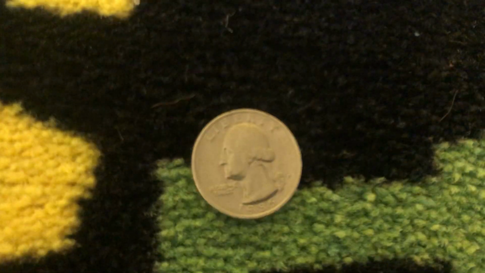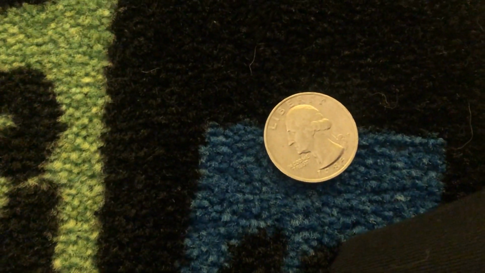Flip it again. Heads, that's a male. Flip it again. This is going to take a few minutes, but heads, so that's a male. Flip it again. Tails, that's a female. Flip it again. Tails, that's a female.